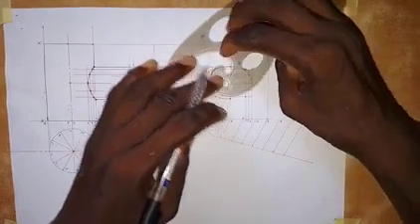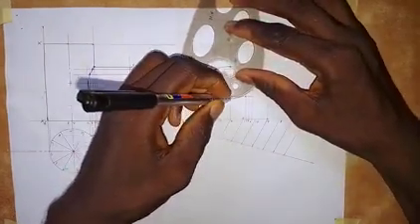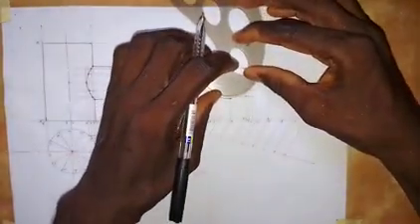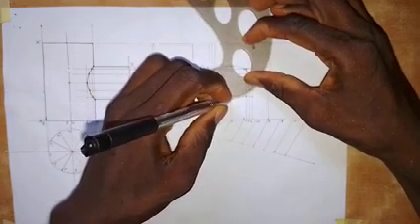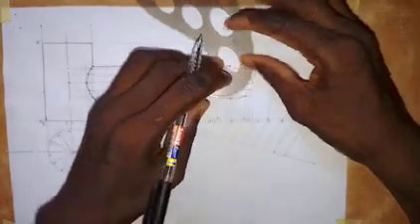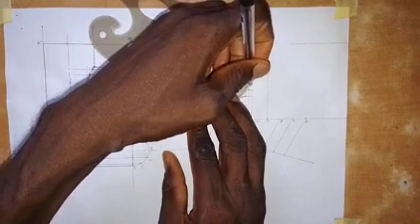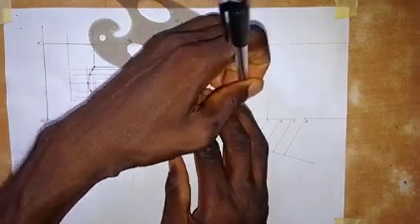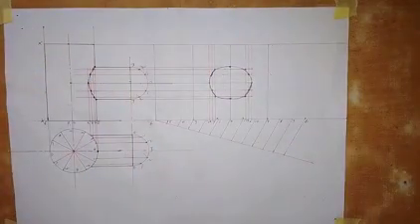The points are not really regular. All right, so that is the shape there. That's the shape that we have there.